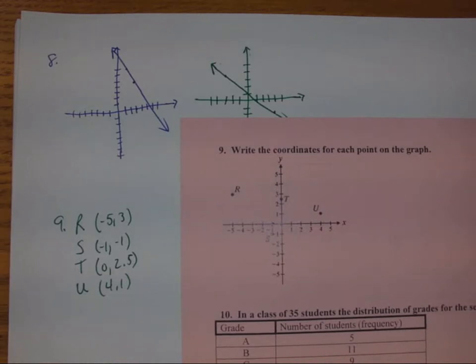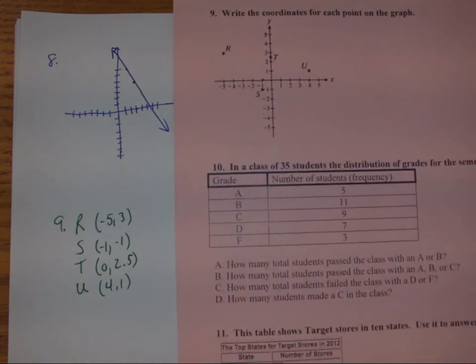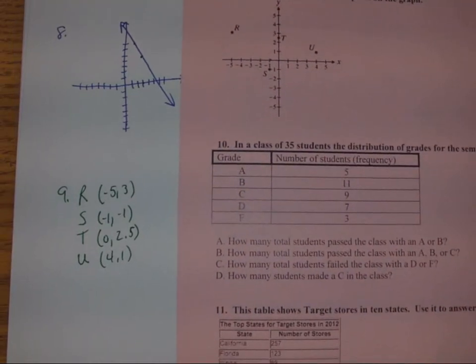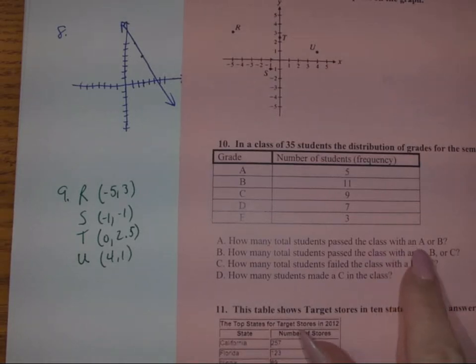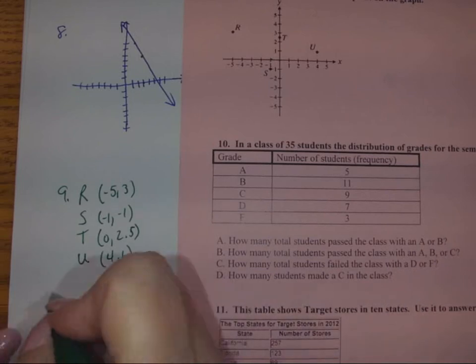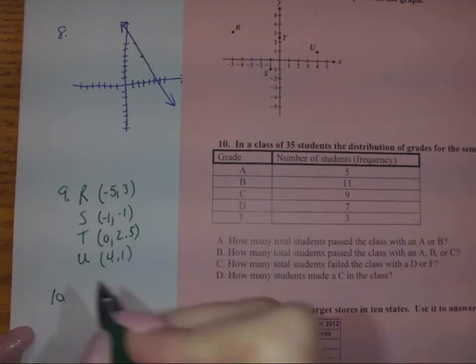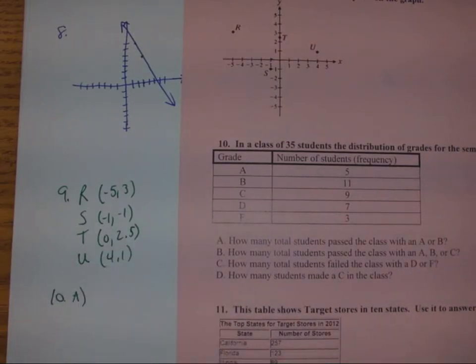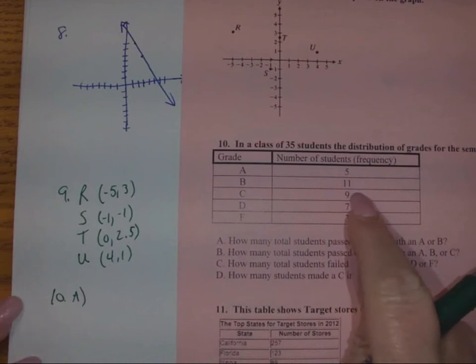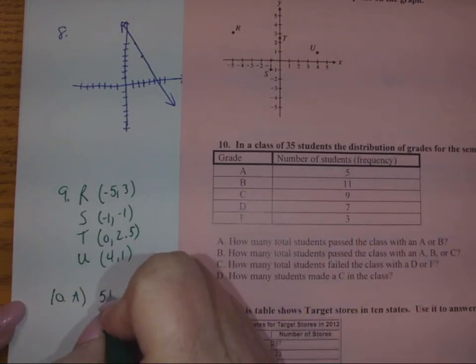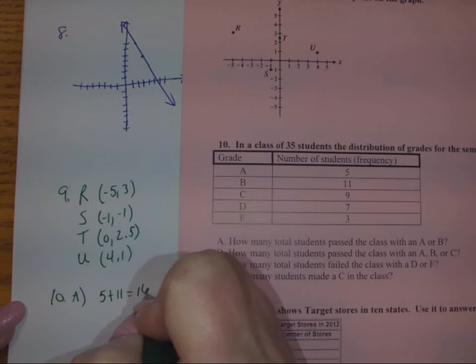That's all you need to do for that, is to write the ordered pair of points. The next thing we're going to look at is the table here for the 35 students' distributed grades here. And these were for the semester. And we need to figure out how many total students passed the class with an A or a B. So this is number 10, part A. For an A or a B, they got 5 A's and 11 B's. We're going to do 5 plus 11, which will get us 16.